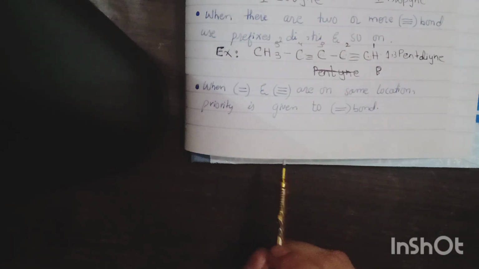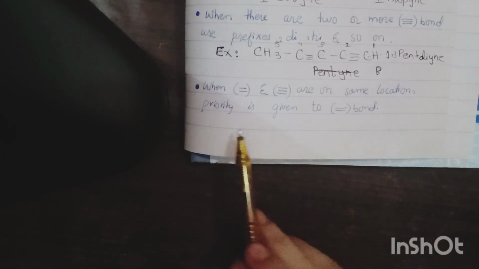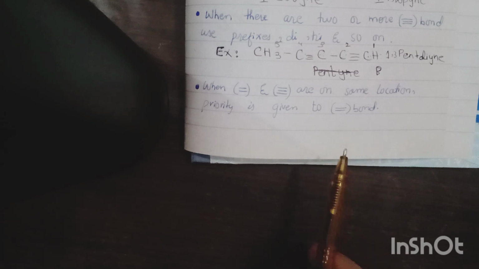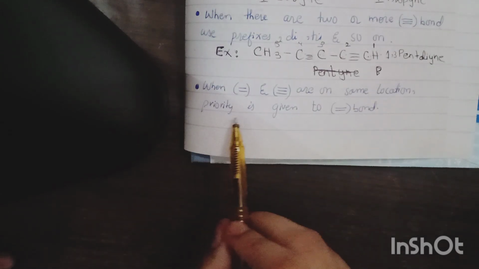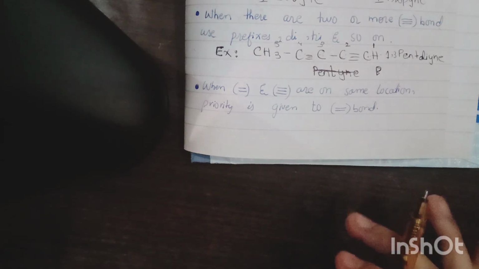Let's move to the last rule, that is, when triple and double bonds are on the same location, the priority is given to the double bond. For example, you have a structure in which there is a double bond on the second carbon on one side, and on the other side you have a triple bond on the second carbon. We'll choose the end that has the double bond, because the rule says that priority is given to the double bond.